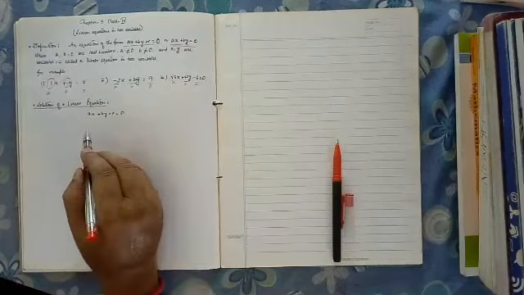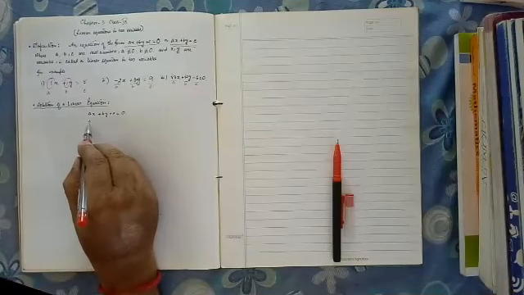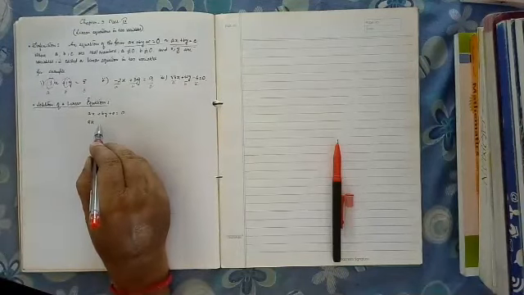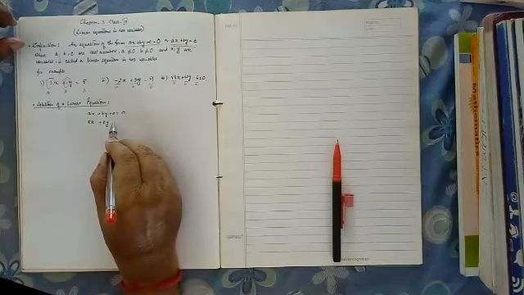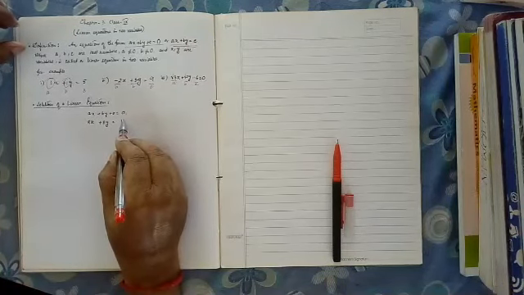For example, say we are taking 2x plus 3y is equal to 12.